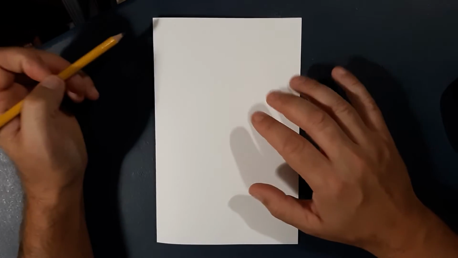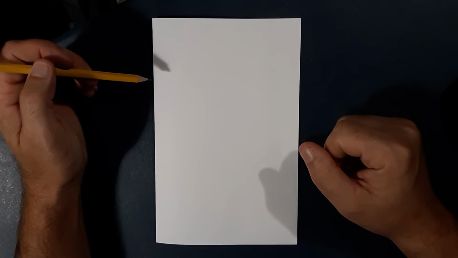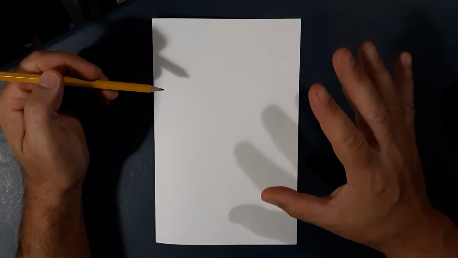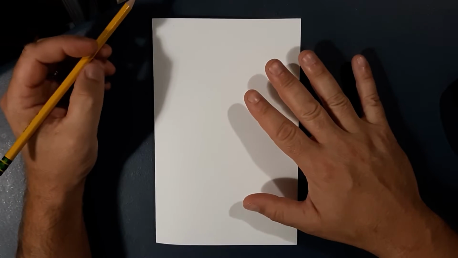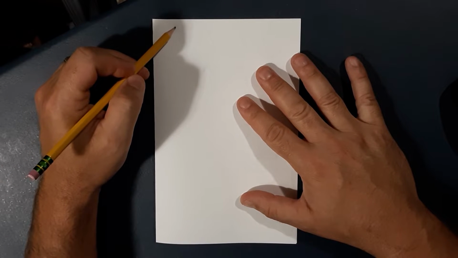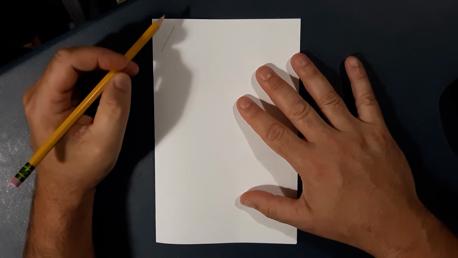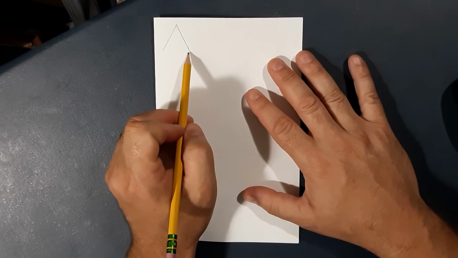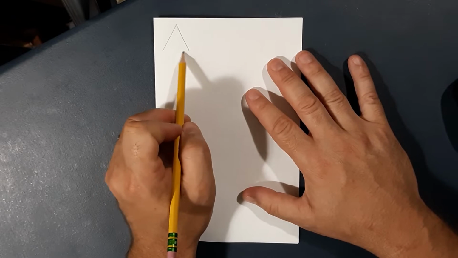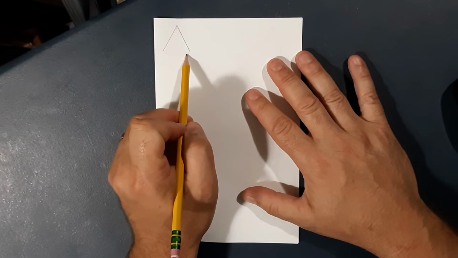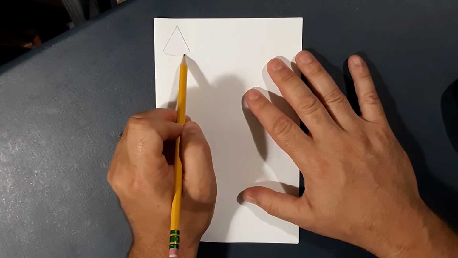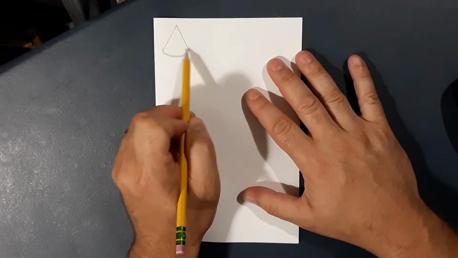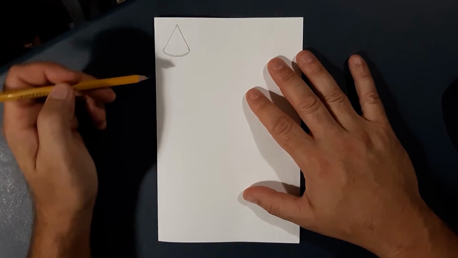For this video, we're going to use the shapes from the previous tutorial and combine them to create three-dimensional shapes, or at least the illusion of three-dimensional shapes. For example, we start with a triangle. At least the two sides of it. We can then, rather than draw a straight line across the bottom, you can draw a curved bottom using an ellipse or an oval. And now you have a cone.